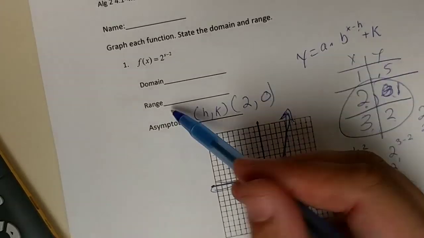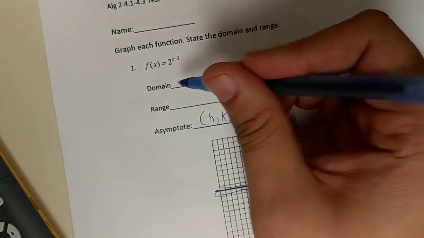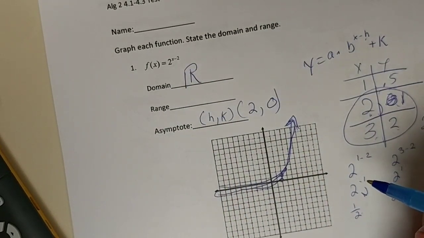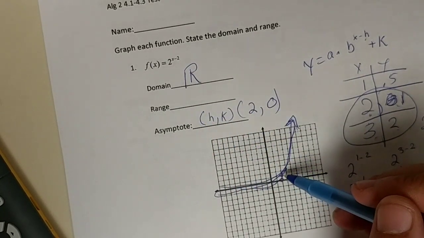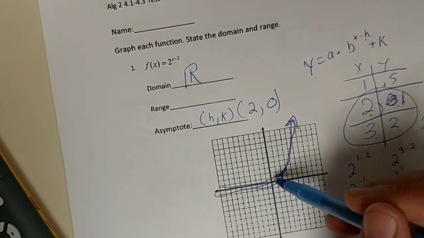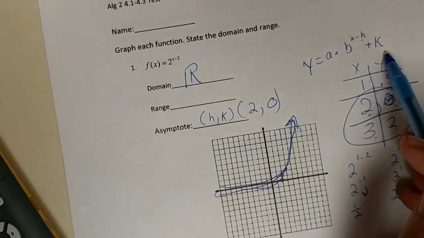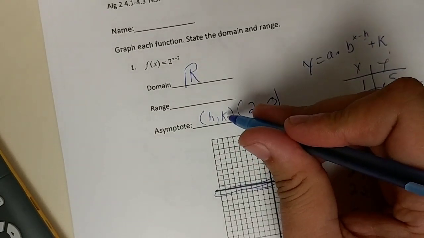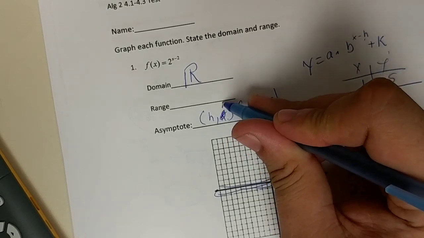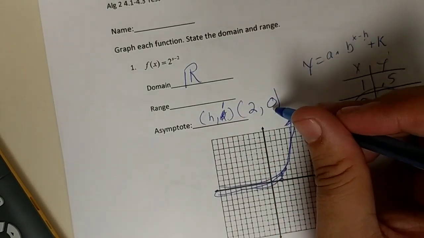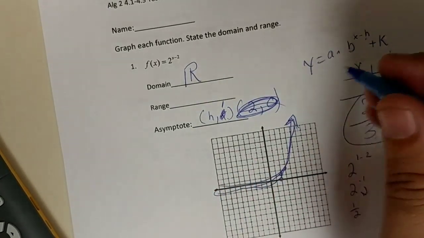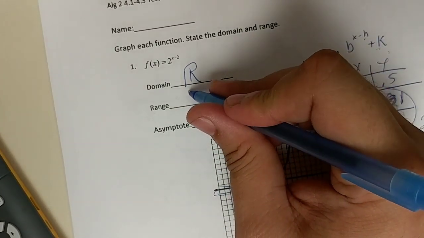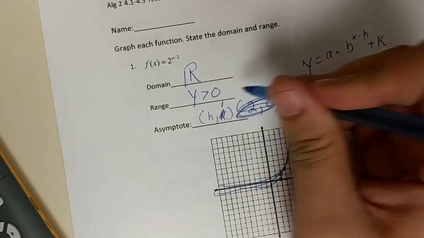So what is the domain and range? Domain for these is always all reals, so you don't have to worry about that. The range for this is going to be above what our k is. That's where our k is useful. I'm mistaken, it's not h plus k, it's h plus 1, my fault. So your range is going to be above what k is. Since it's plus 0, y is greater than 0.